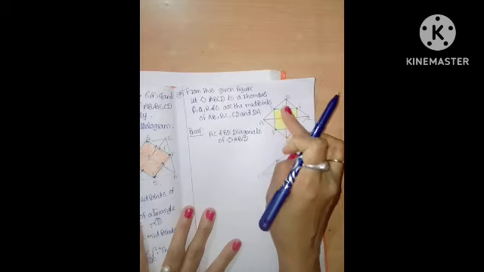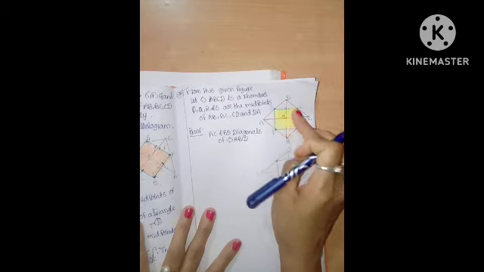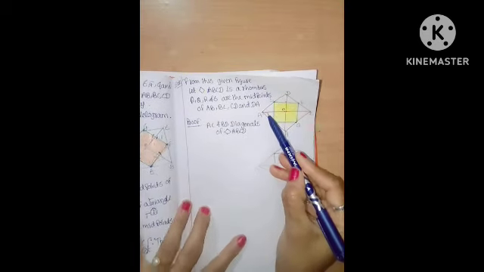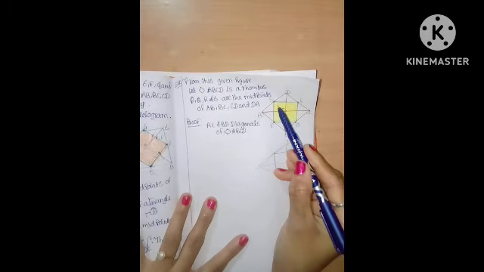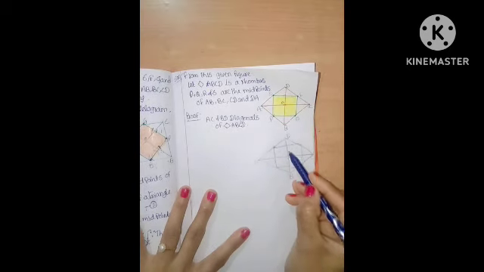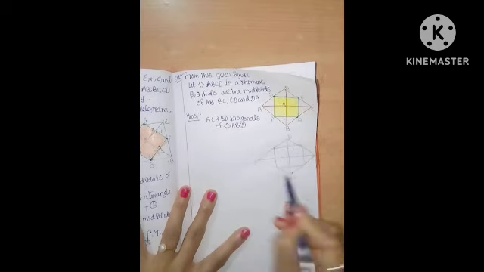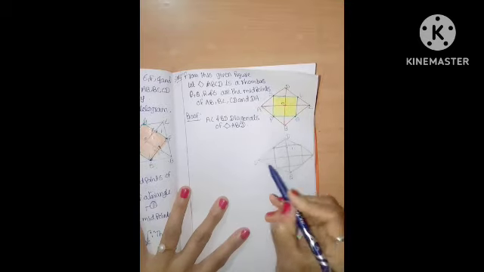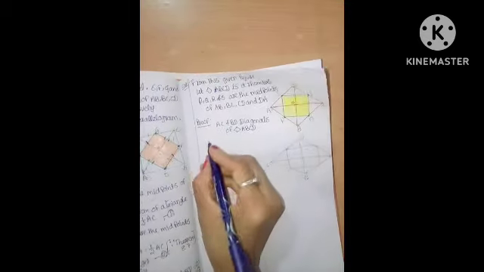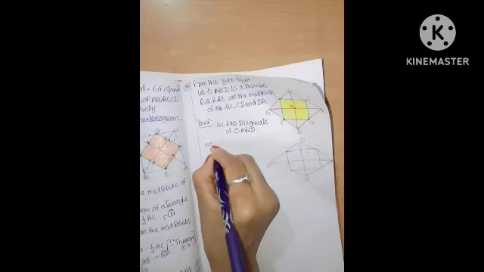First let us take two triangles. Similarly we can write the others. The AC diagonal is divided into two triangles: ABC is one triangle, and ADC is the other. Now let us take them one by one.